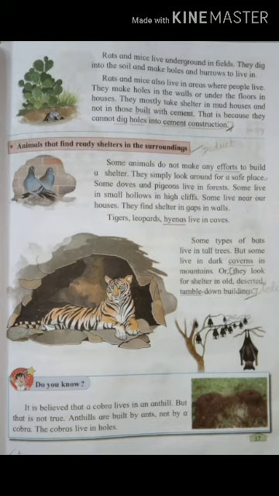So which are those animals that we will see? Some animals do not make any efforts to build a shelter. They simply look around for a safe place.